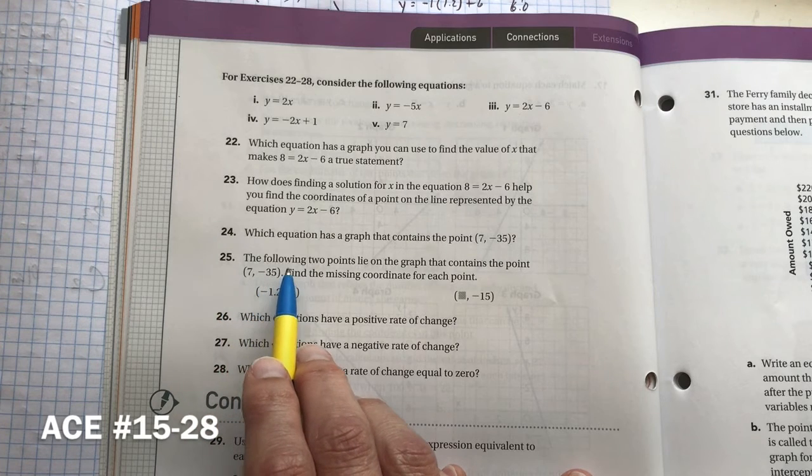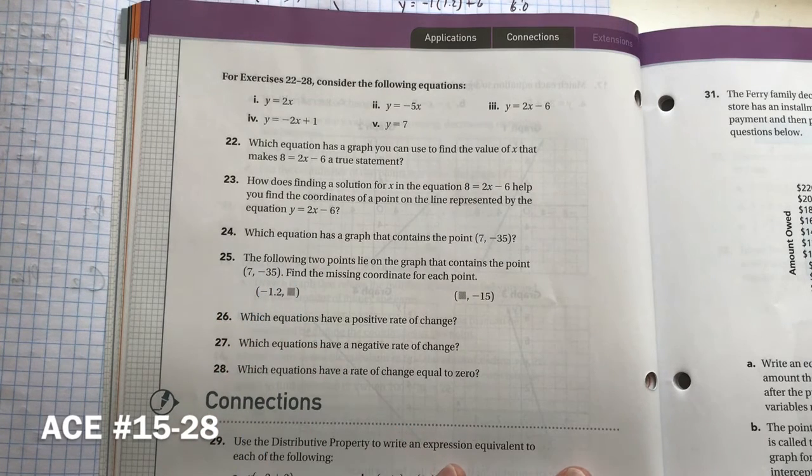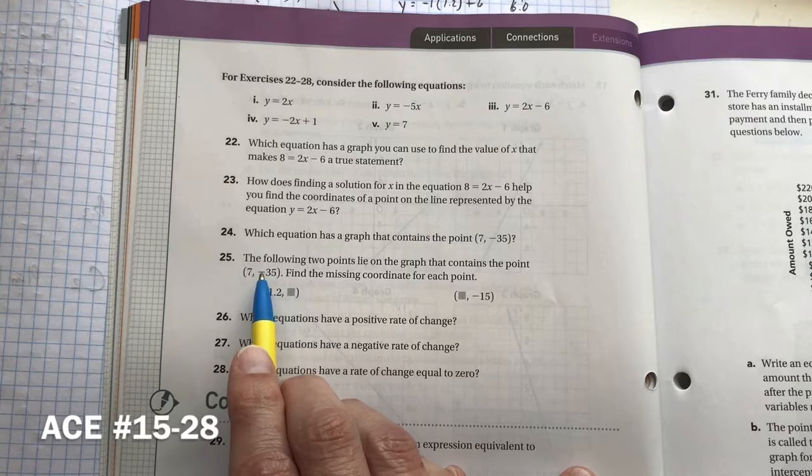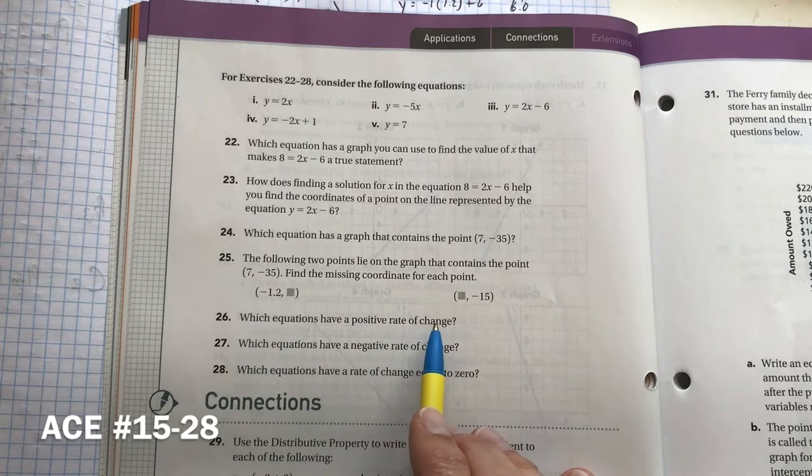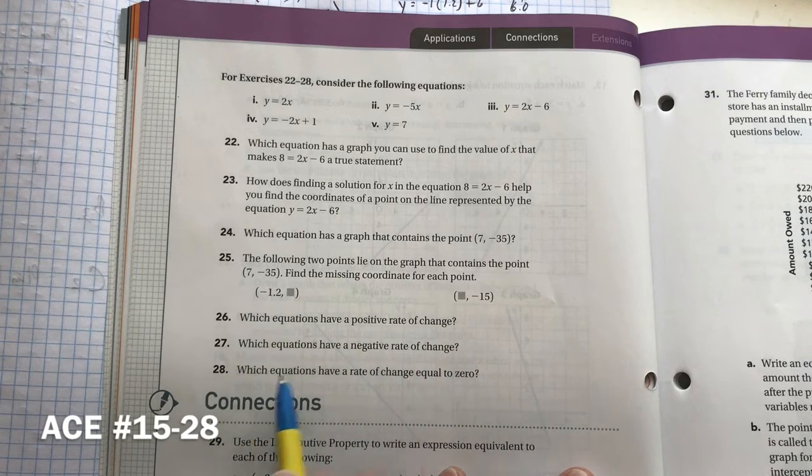25, find the following 2 points that lie on a graph, 7, negative 35. Hey, it's the same one as this one. Probably find the answer. What would be the other points there? Which equation has a positive rate of change? Which equations have a negative rate of change? Which equation has a rate of change that equals 0?